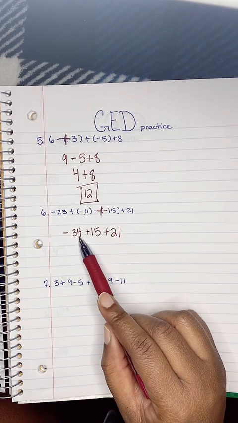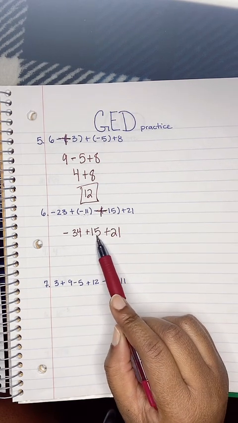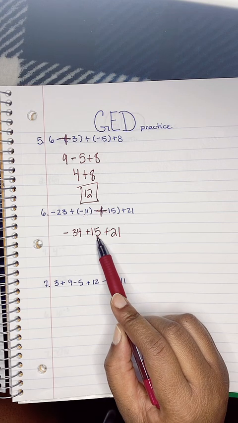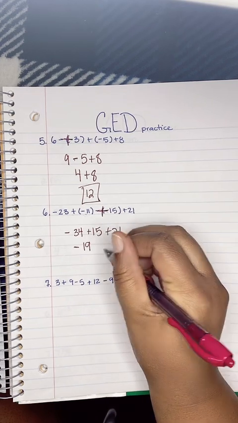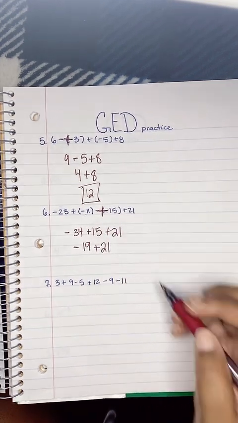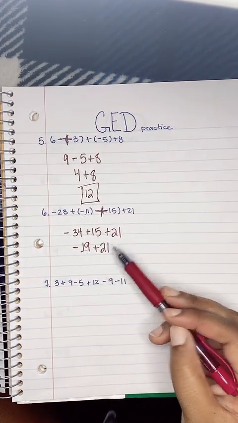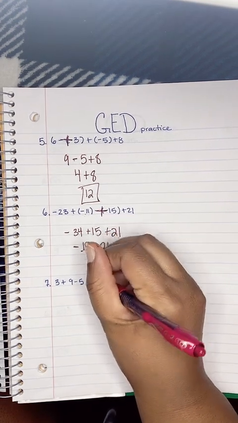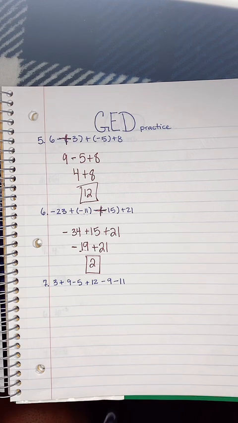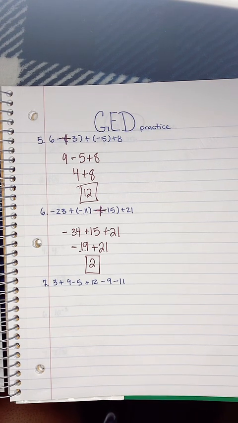So negative 34 plus 15. It's going to be 15 plus 4, which is going to give us negative 19. Okay, then we're going to add that 21. So negative 19 plus 21 is going to be a positive 2. And we should have gotten 2 for this one.